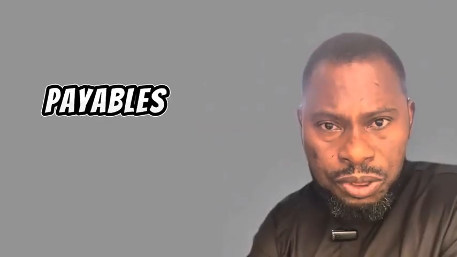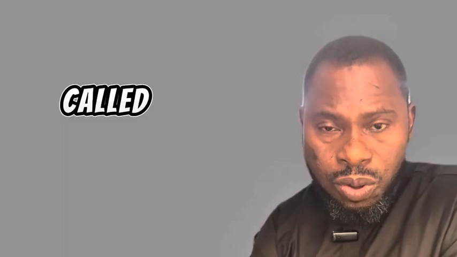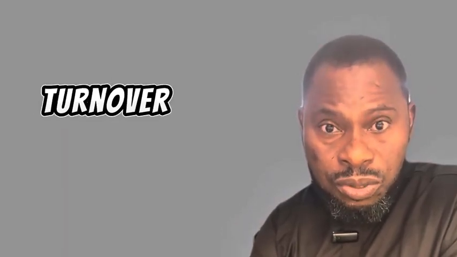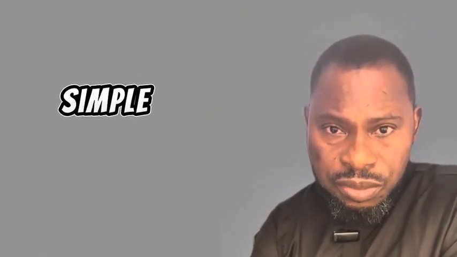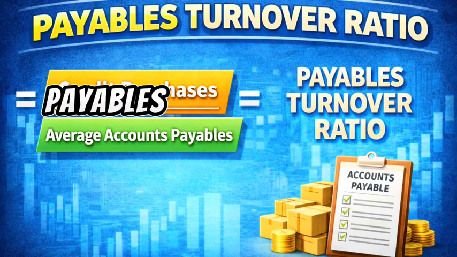For payables turnover ratio, we are looking at credit purchases. That is also called creditors turnover ratio. So here we are looking at how fast we pay. Okay. So the formula is simple. You take your credit purchases and you divide it by the average payables.